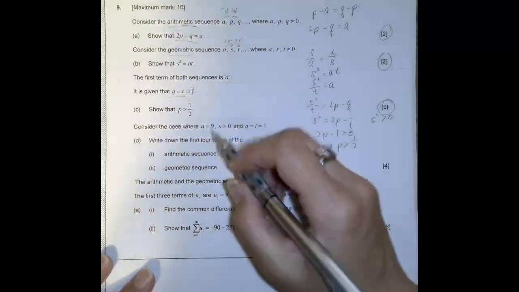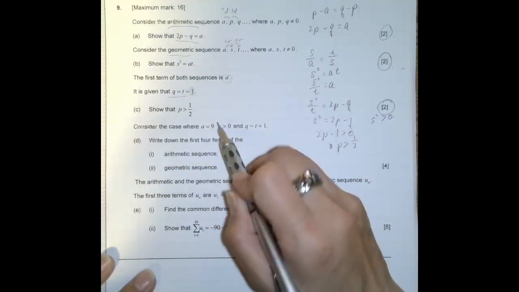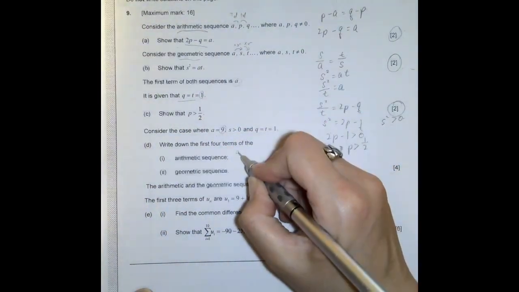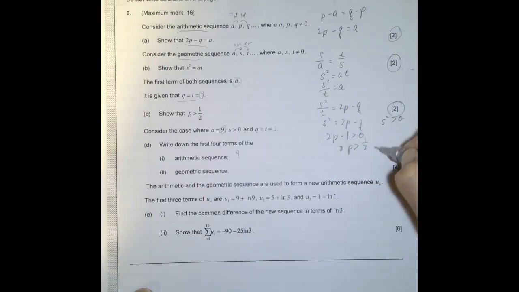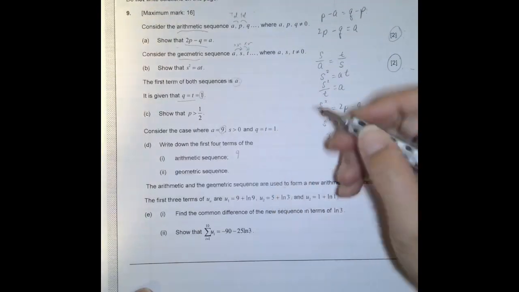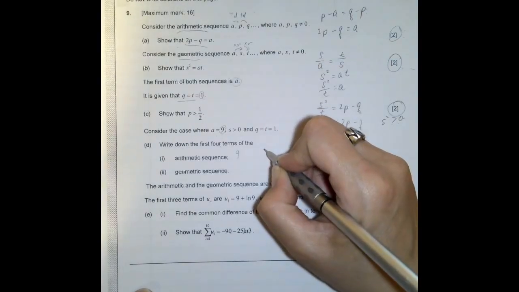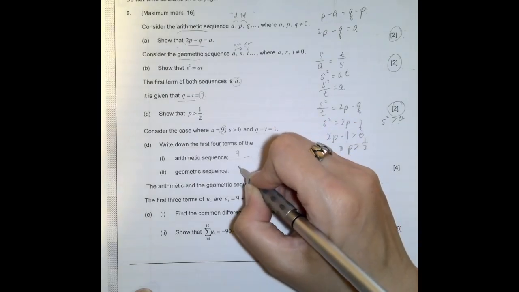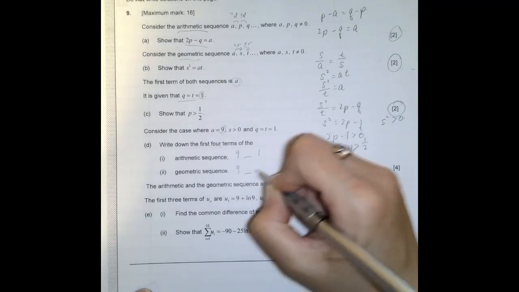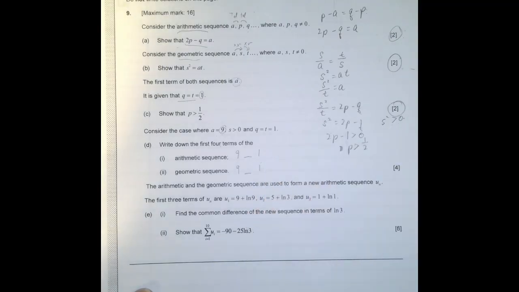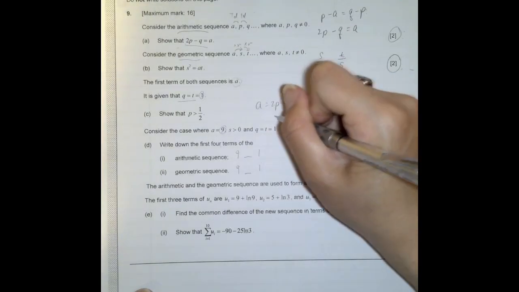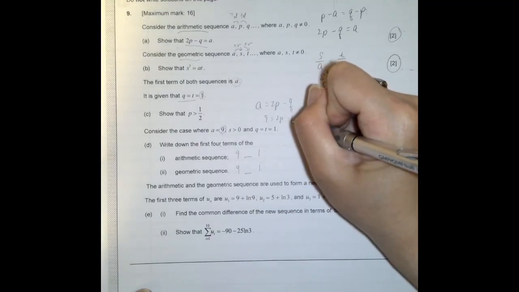Now, we have new information: A is 9. So the first 4 terms of the sequence, we have 9, and then P, and then S, and then Q. So Q is 1. And then the other one we have 9, S we don't know, and T is 1. So we have to think about A equals 2P minus Q. So 9 equals 2P minus 1.